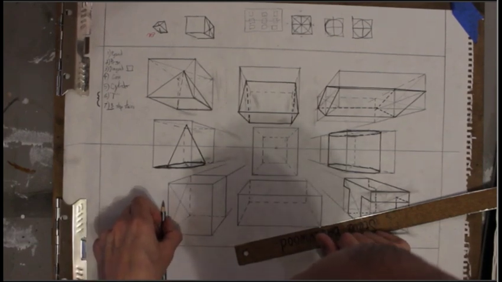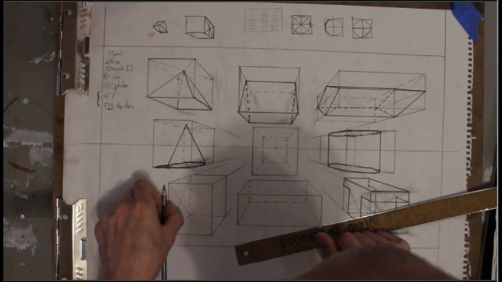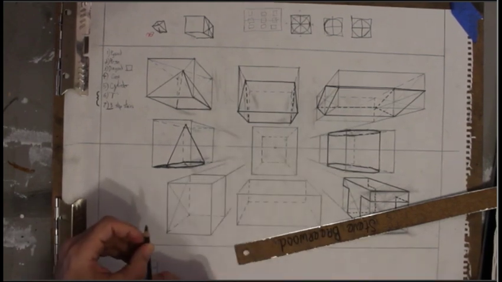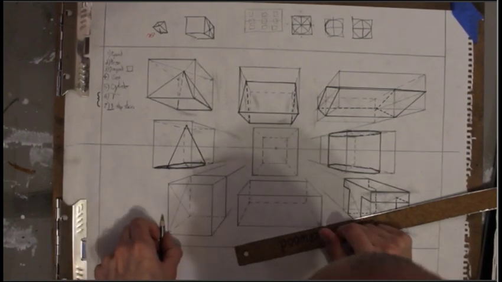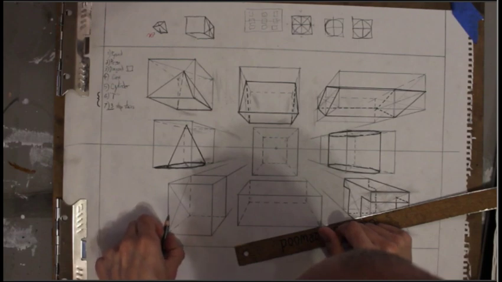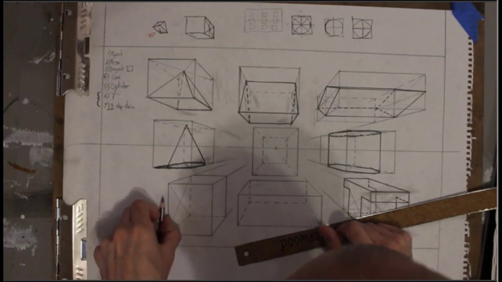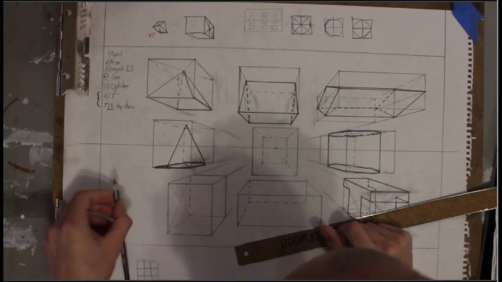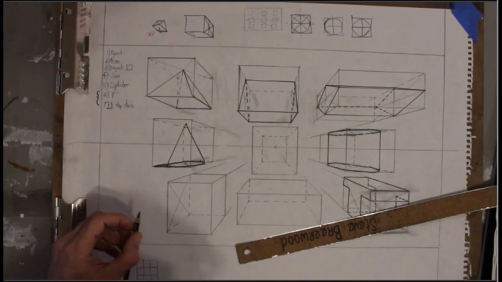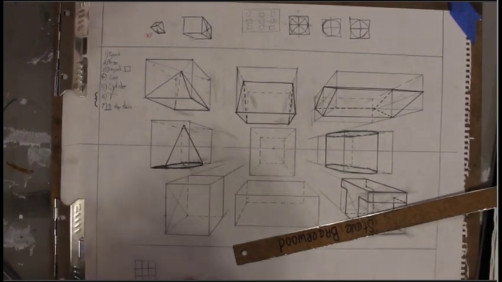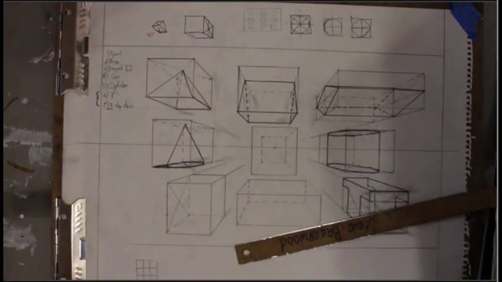1, 2, pretty close. Maybe a little bit more. 1, 2, boop. Oh, goodness. Alright, now where'd I put my eraser? It doesn't work.